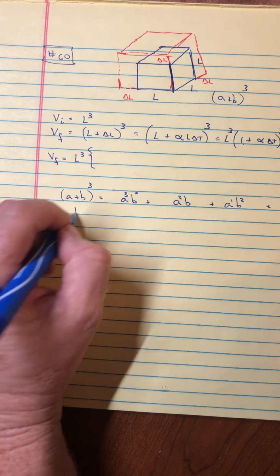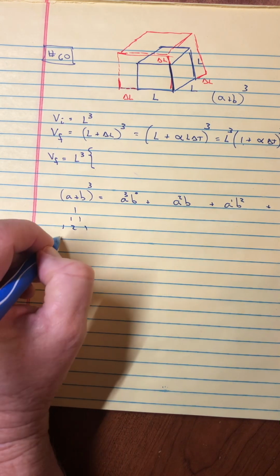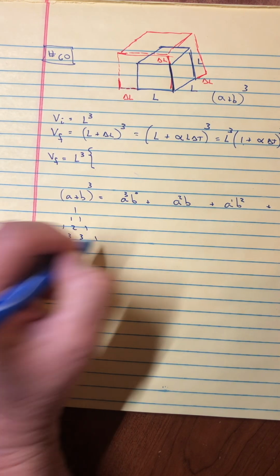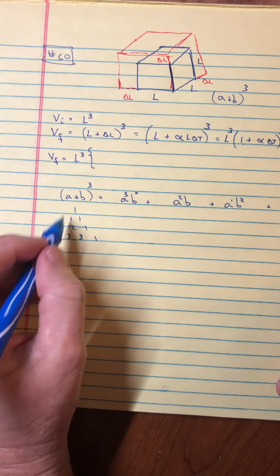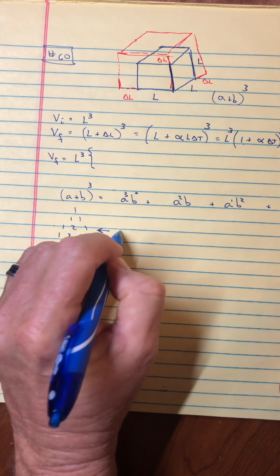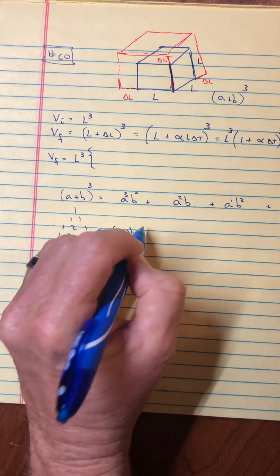And the coefficients are part of Pascal's triangle. So here would be the coefficient for A plus B squared.